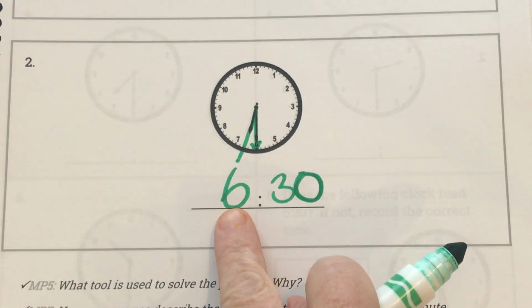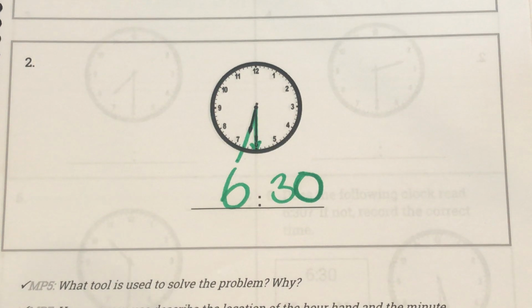So this says 6:30. Okay, so boys and girls, today you're going to be working on page 191 and 192.